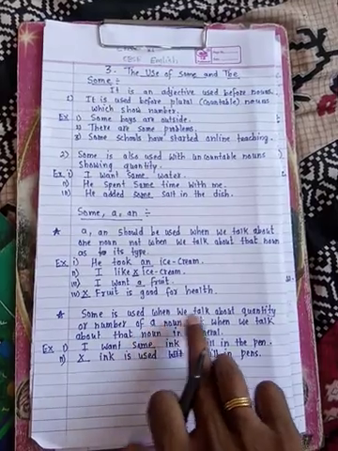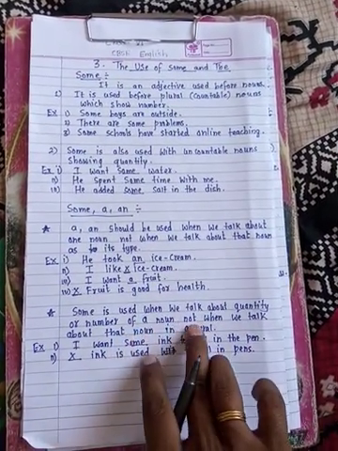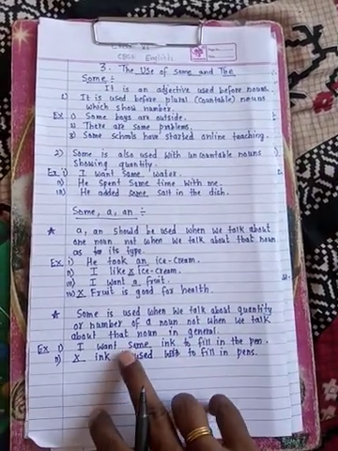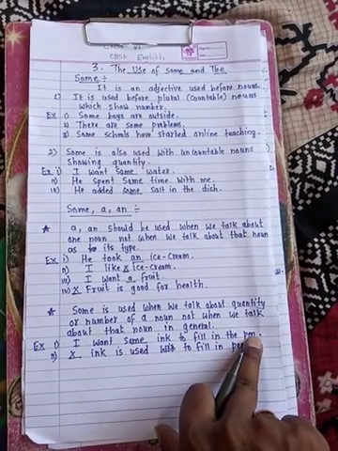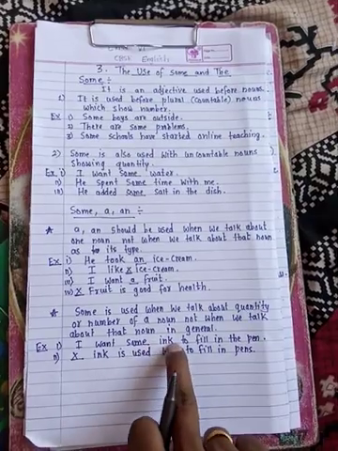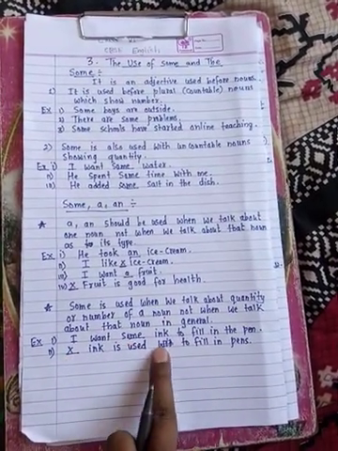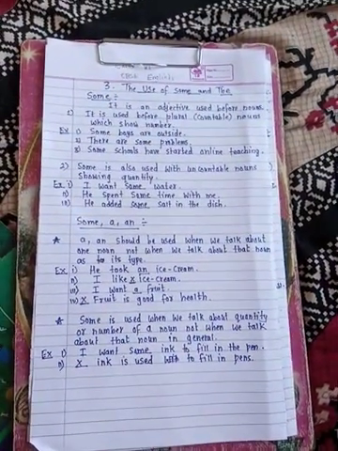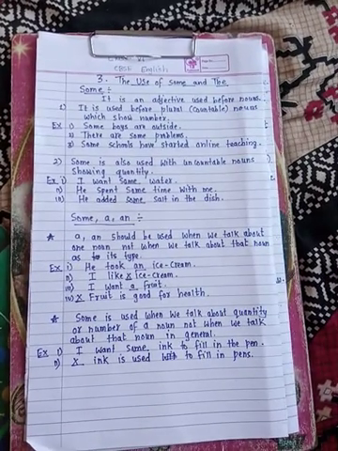In the same way, some is used when we talk about quantity or number of a noun, not when we talk about that noun in general. See the example here. I want some ink to fill in the pen. Means quantity is needed, some ink is needed. But in the next example, ink is used to fill in pens. We can't say some ink is used to fill in the pens.